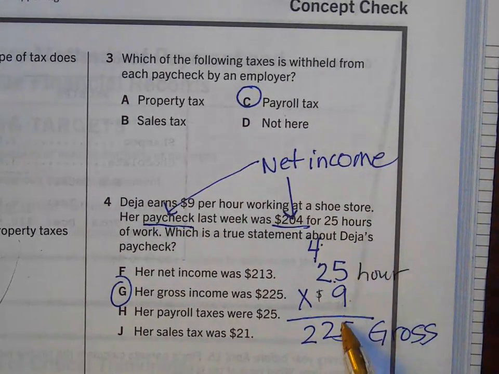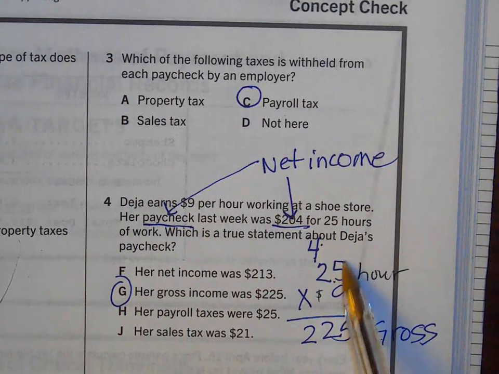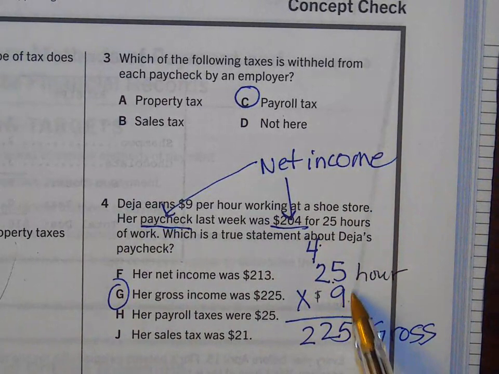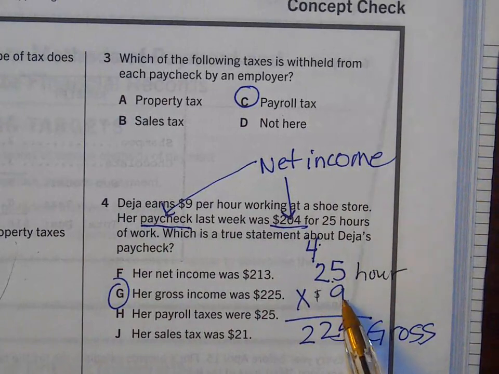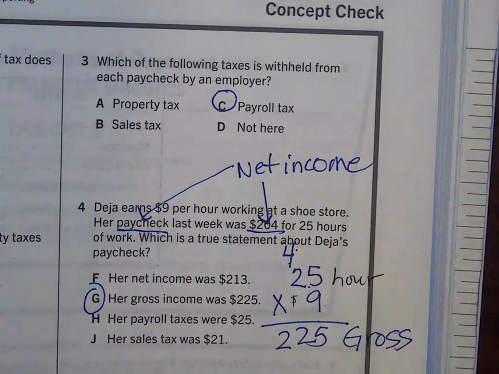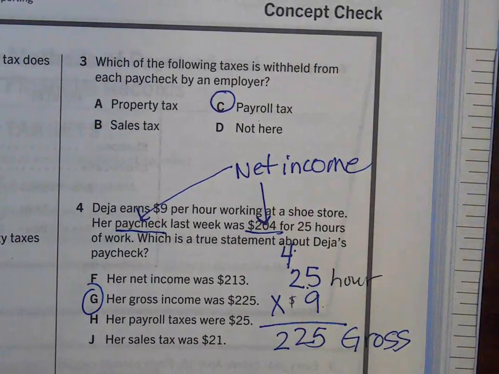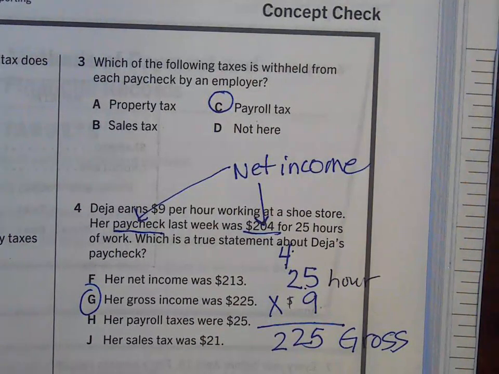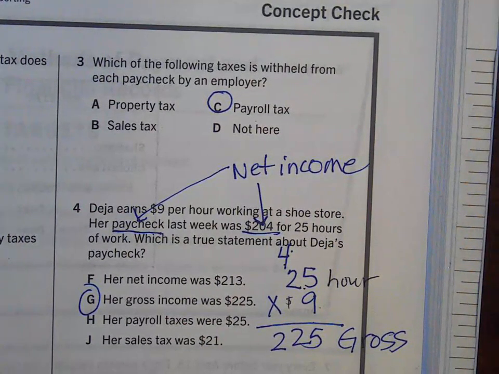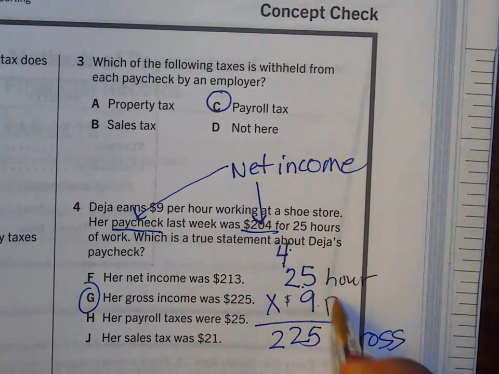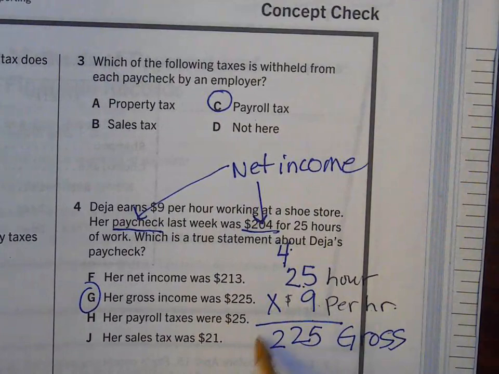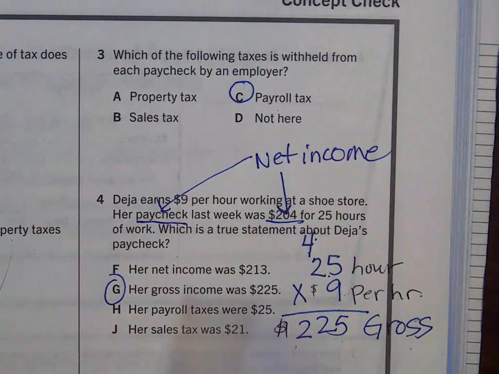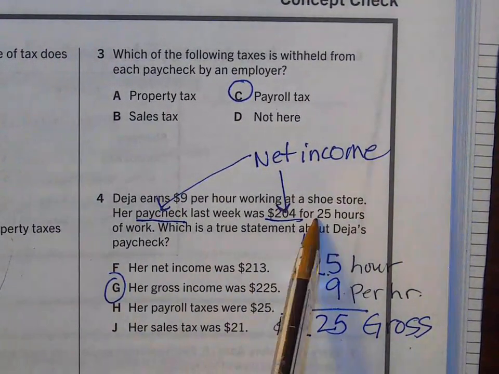So made $204 for 25 hours of work, which is a true statement about DJ's paycheck. Well, I know that this is hours worked, and it was $9 per hour. So you can multiply it out, or if you know that 25 at $4 and then $8 is, so 25 times 4 is 100, and another group of 4, which would make it 8, that's 200, plus one more group of 5, that makes it 225, or just simply multiplying it out. This is per hour. And so it comes out to $225, which is gross pay. So we know that her net income, it already told us that it was $204.